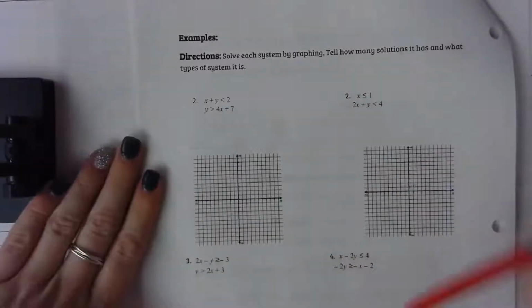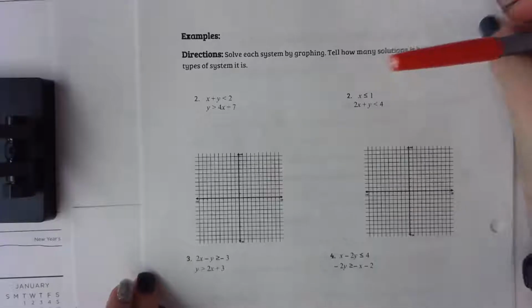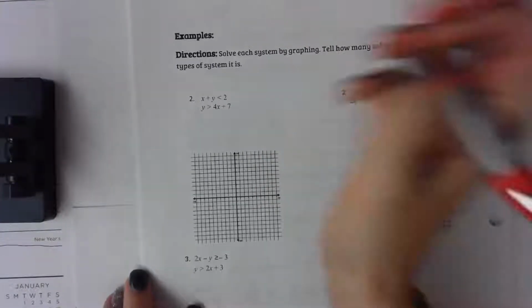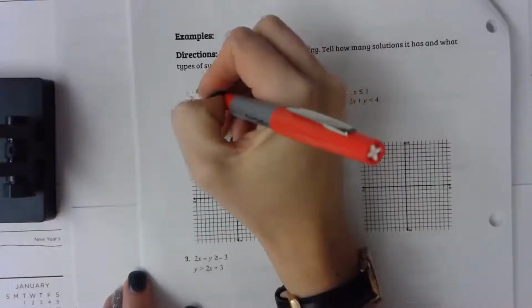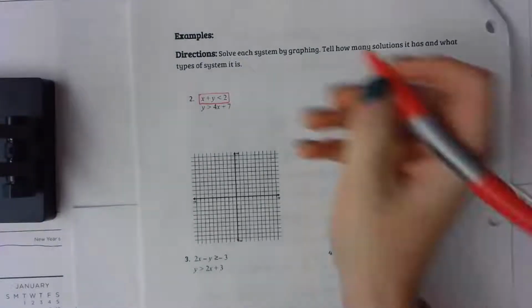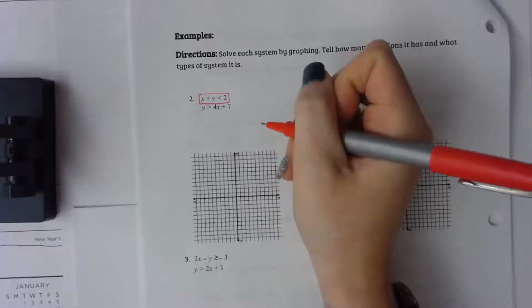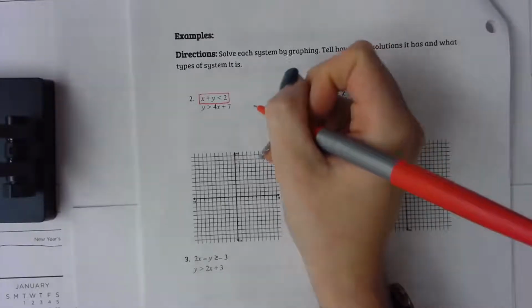So I'm going to do these in two separate colors so that you can see which line is which. So this top one I am going to do in red. So first thing that we have to do is get your equations in y equals mx plus b form.